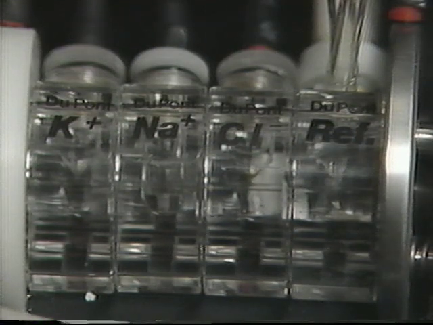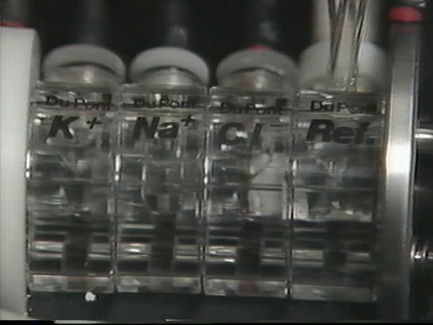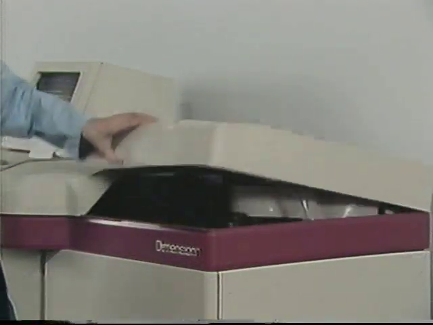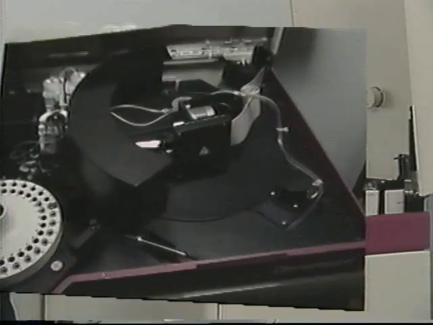The peristaltic pump moves fluids throughout the ISE system, both during and after the testing phase, and sends the used sample solutions to the ISE waste container.